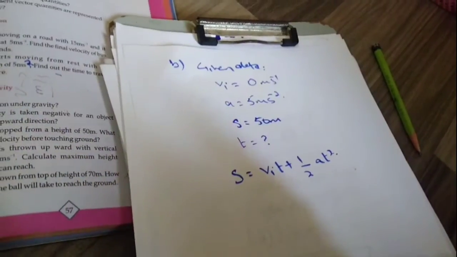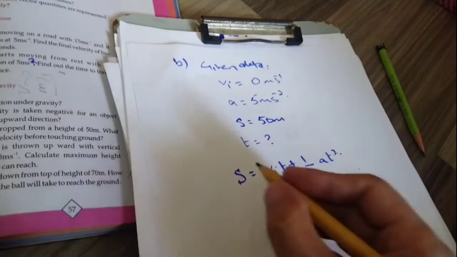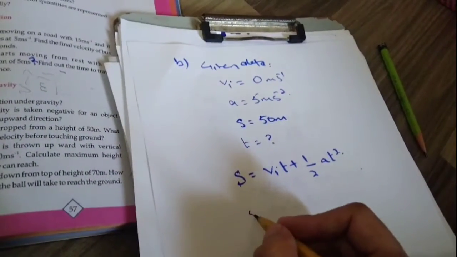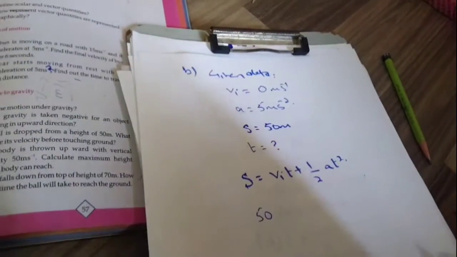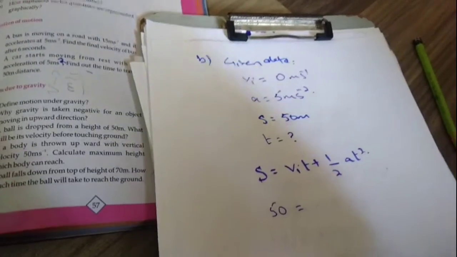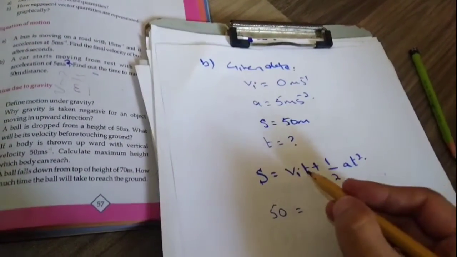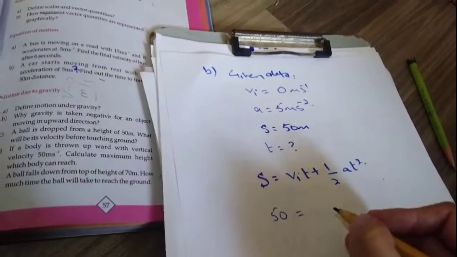So what I'm going to do is I'm inserting the values in this equation. Distance is 50, and again as the units are in SI, I'm not going to change them. I will just insert the numbers here. So it's 50. Vi, as I told you, it's 0, because the car is starting from rest position.